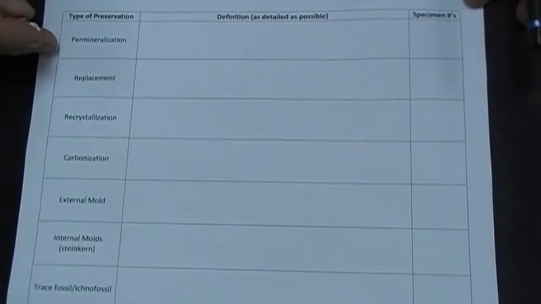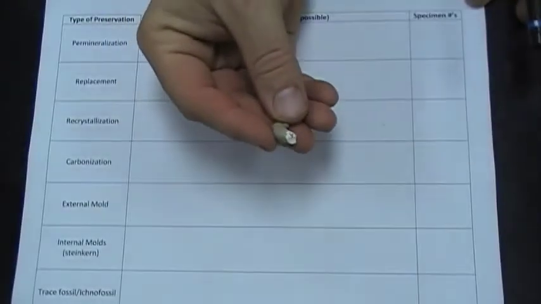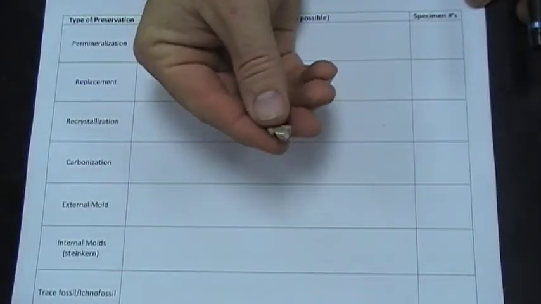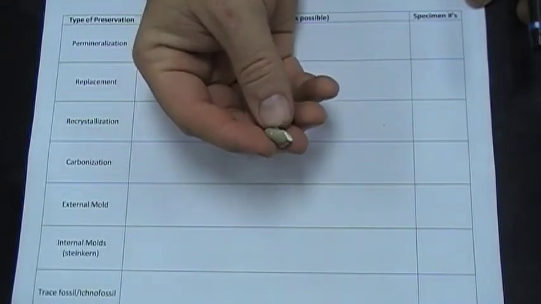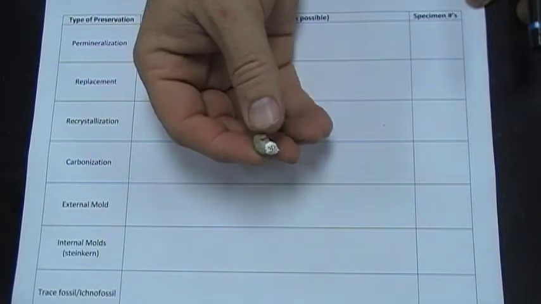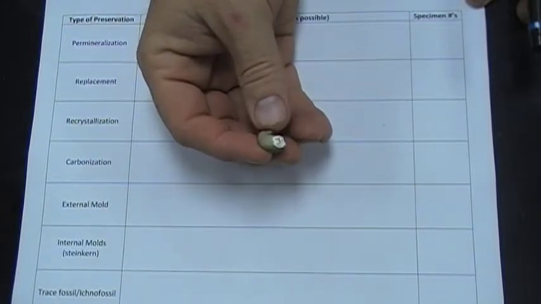So let's work our way through that. If we look at replacement, it does not look like it's been replaced with anything. It's not been replaced with any kind of silica, iron oxide, or pyrite, the common replacement minerals. We can probably remove that one. So now we're left with permineralization and recrystallization.